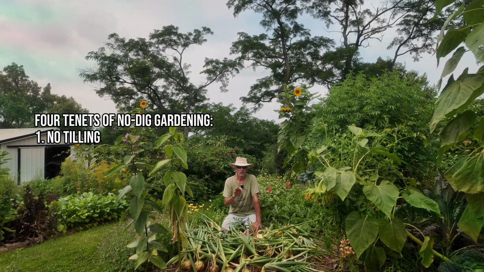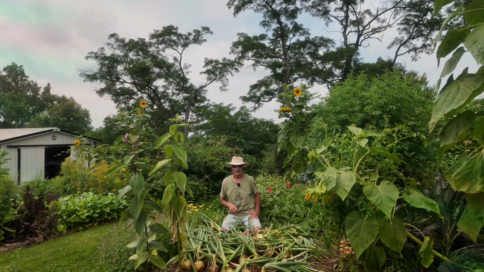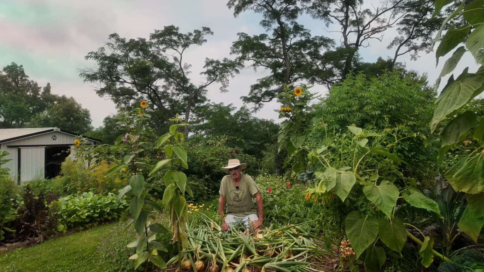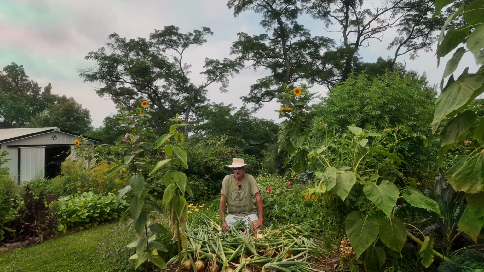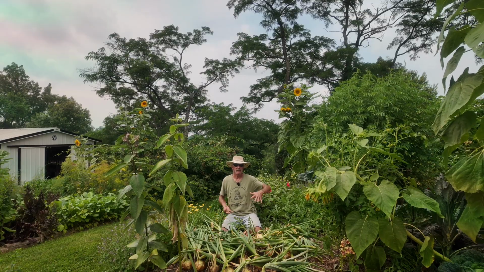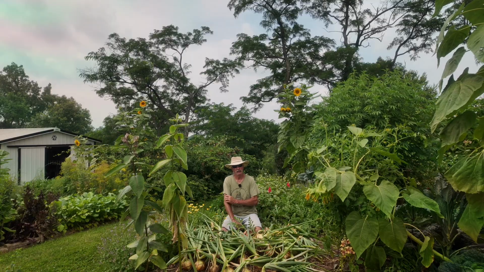Years ago when I started this, I had a really nice horse Troy-Bilt tiller and I sold it, and I was glad to get rid of it. It was gone. I didn't need it anymore. Scratching the top of the soil, the top inch, scuffle hoe, raking, doesn't hurt a thing. Deep digging, inverting the soil, big damage being done always by that.